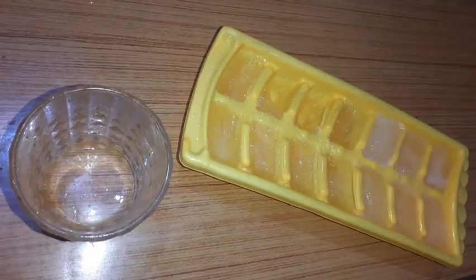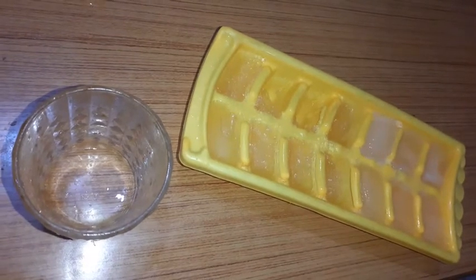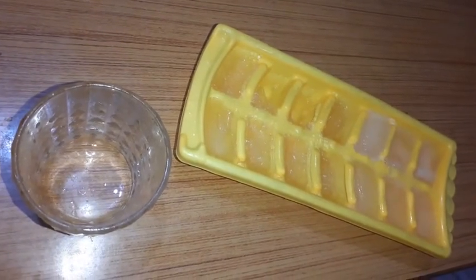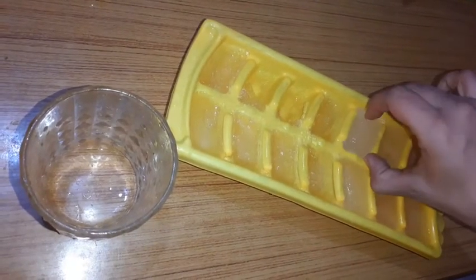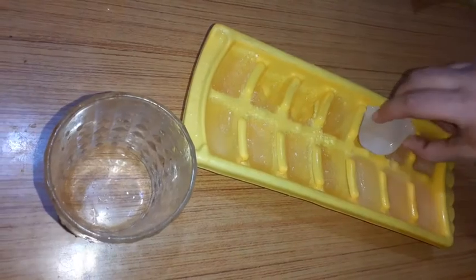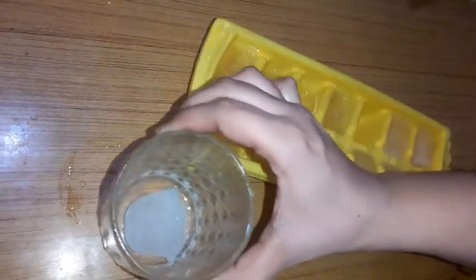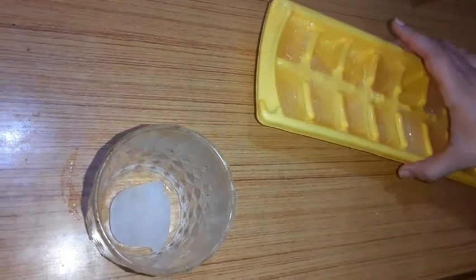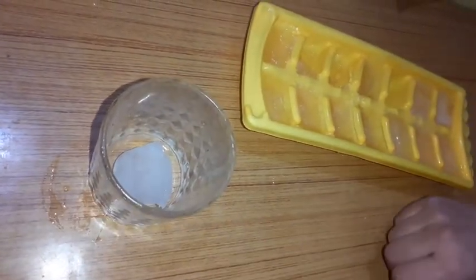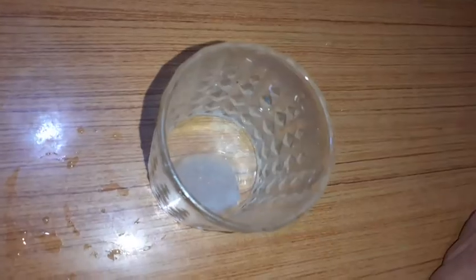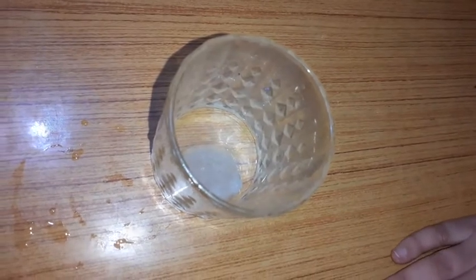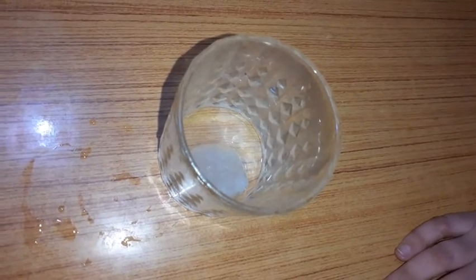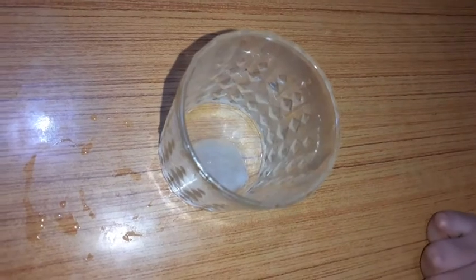Now, second example of physical change, melting of ice. In this tray, you can see I am having ice. So I'll take an ice cube, okay? And I'll put this ice cube here in the glass. Now just leave it for 2 minutes and observe what will happen. What will you observe after 2 minutes? Think. The ice will start melting.